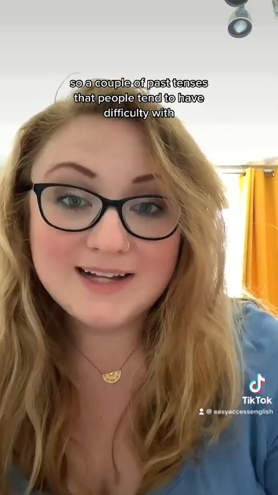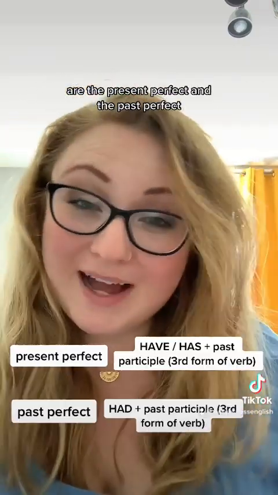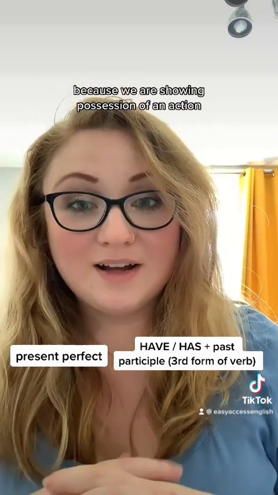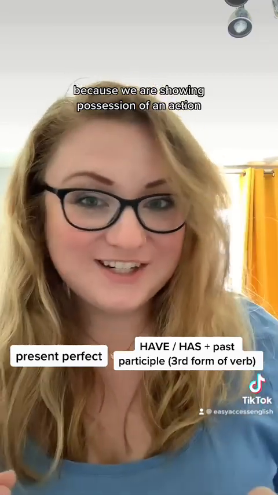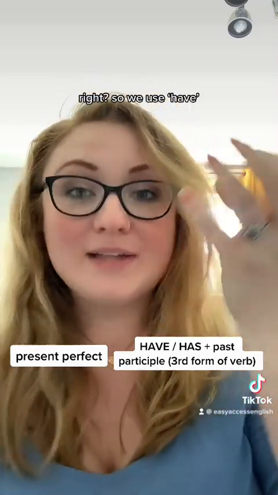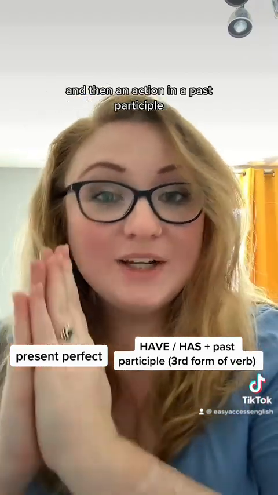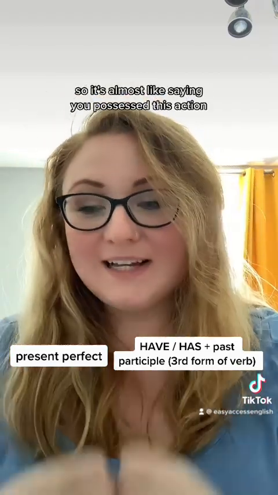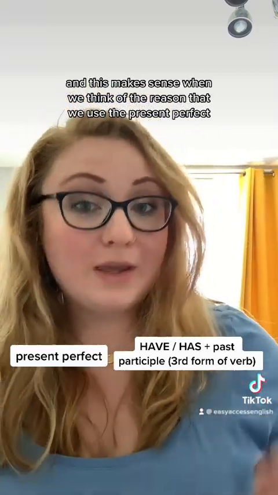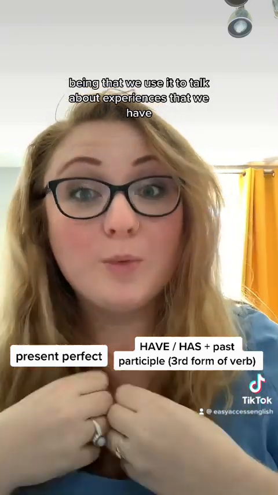So a couple of past tenses that people tend to have difficulty with are the present perfect and the past perfect. Historically, the present perfect was used because we are showing possession of an action. And if we think of it this way, the auxiliary verb is to have, right? So we use have, which means to possess in most circumstances, and then an action in a past participle. So it's almost like saying you possessed this action. And this makes sense when we think of the reason that we use the present perfect being that we use it to talk about experiences that we have.